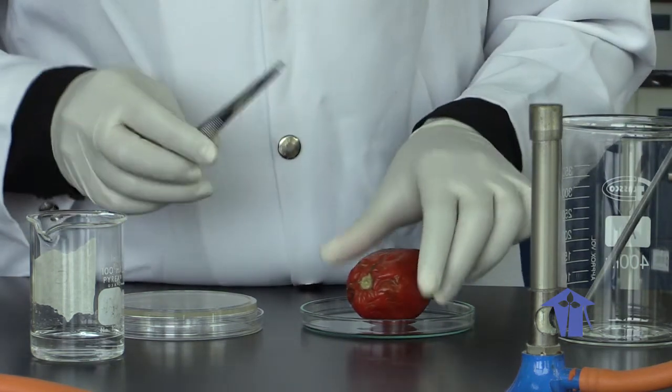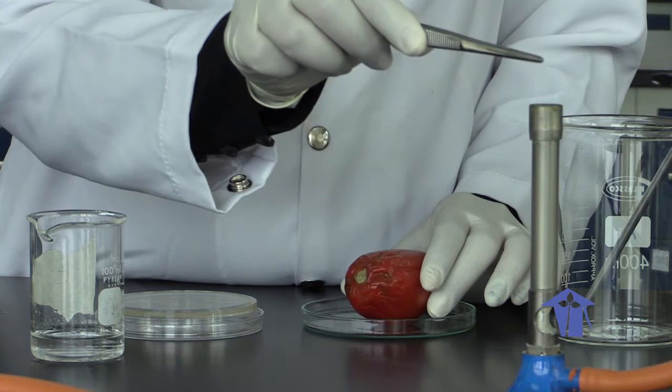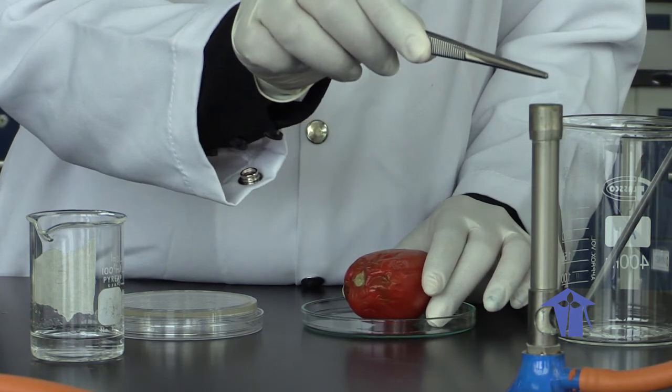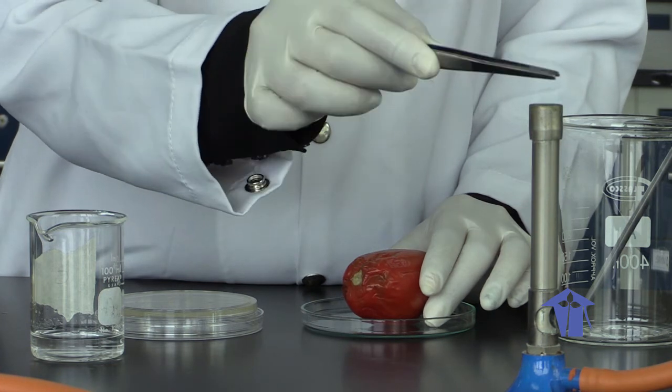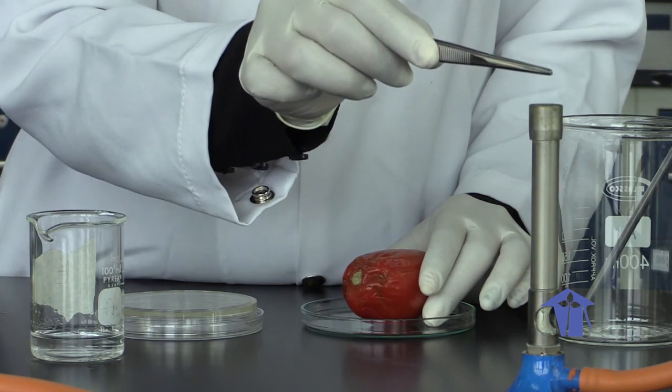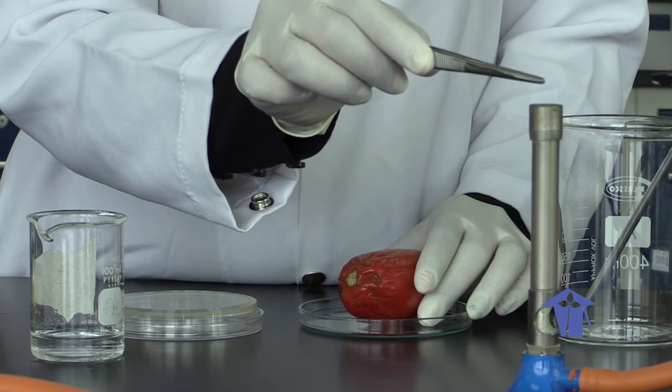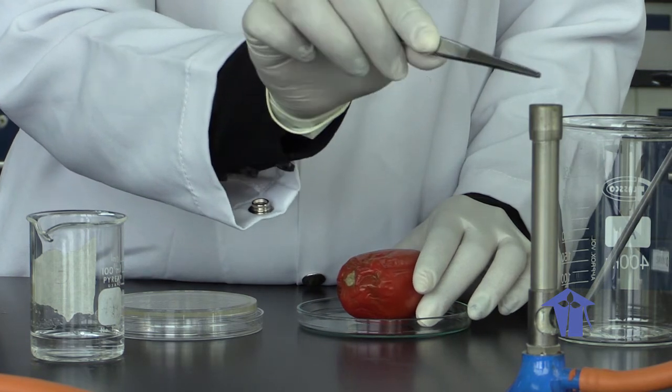So the first thing we need to do is pierce the skin of the tomato to ensure that we're getting a proper sample of diseased tissue. So we're flaming our forceps. Make sure we practice all aseptic technique in this lab to prevent contamination of our sample.